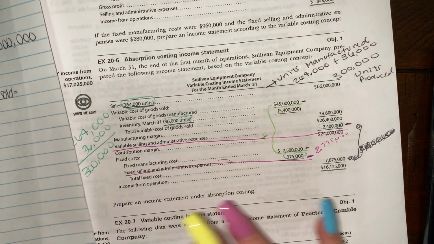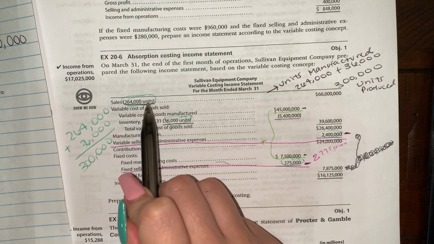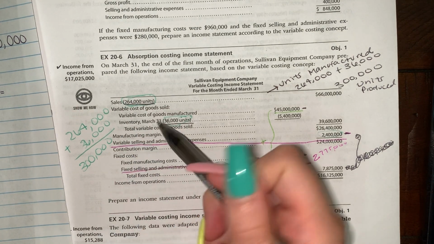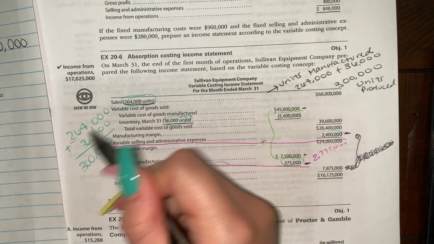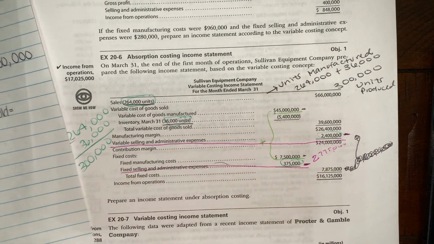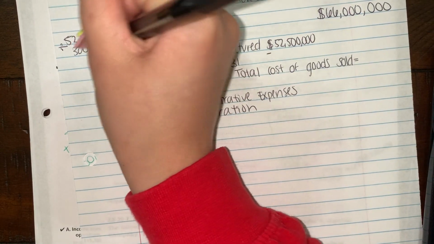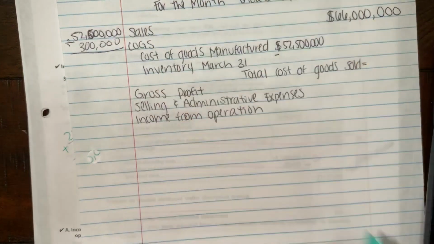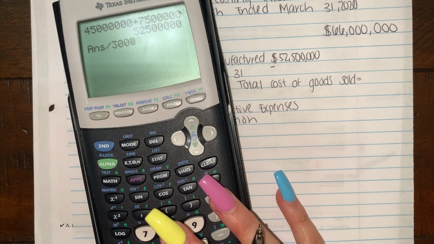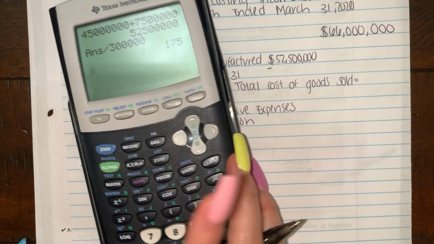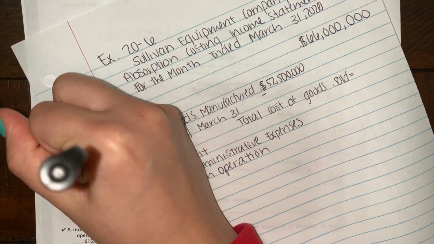How we would get the number of units is we would add the 264,000 and the 36,000 units. So here we have added those, and we get 300,000. So we would divide by 300,000 units. We would get $175 per unit.